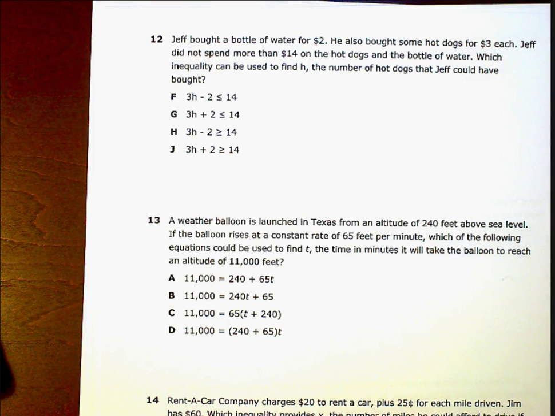Numero 12. Jeff bought a bottle of water for $2. He also bought some hot dogs for $3 each. Jeff did not spend more than $14 on the hot dogs and the bottle of water. Which inequality can we use to find H, the number of hot dogs that Jeff could have bought?